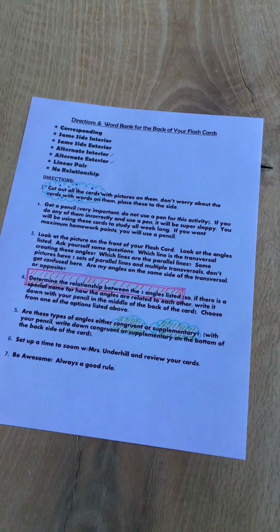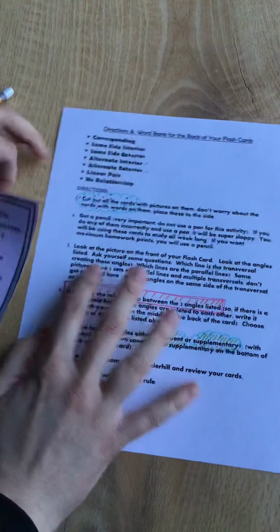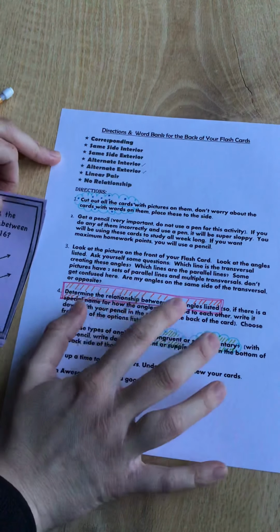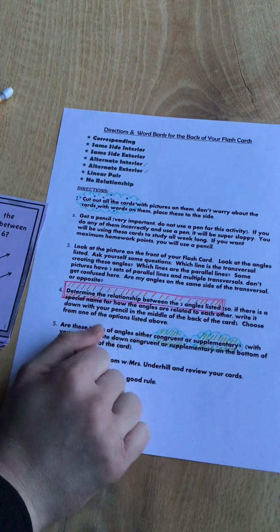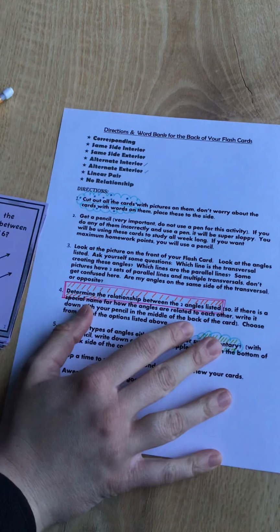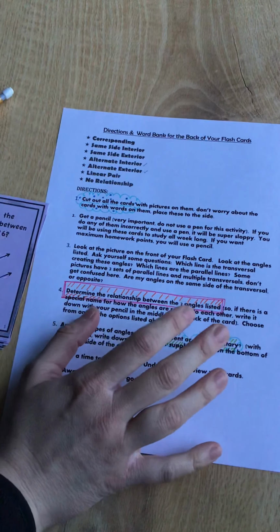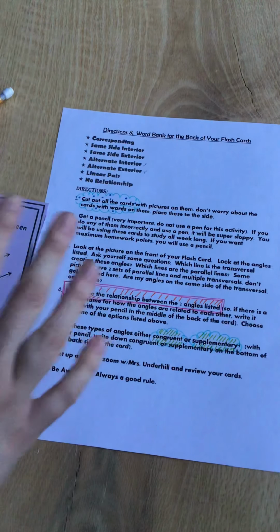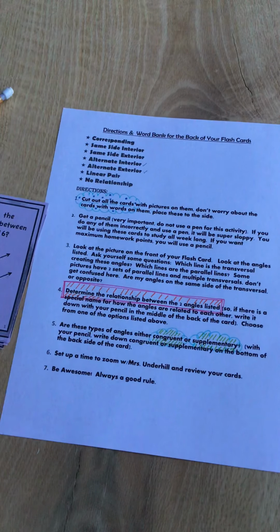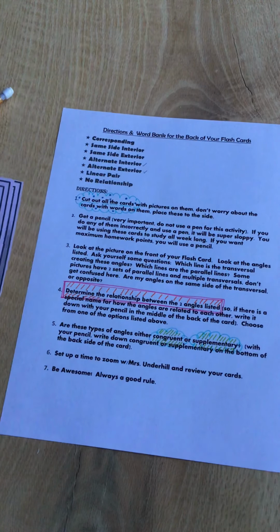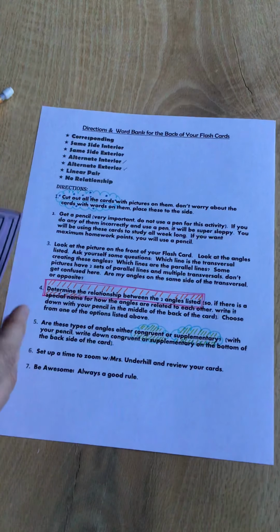All right. Now you're going to have your pencil. What you're going to do is look at the picture on the front of your flashcard. Look at the angles listed. Ask yourself some questions. Which line is the transversal creating these angles? Which lines are the parallel lines? Some pictures have two sets of parallel lines and multiple transversals. So you've got to make sure you're looking at the angles and trying to find those out. Don't get confused. Are my angles on the same side of the transversal or the opposite, right? These are all questions that you run through your head every time you're looking at this.